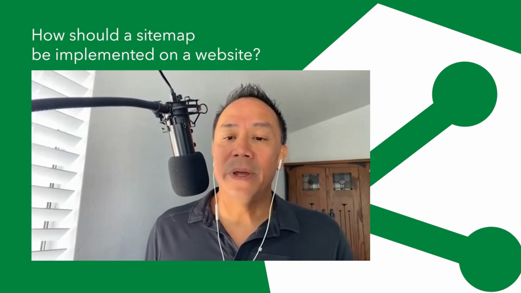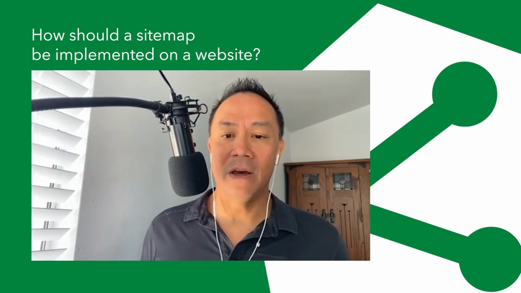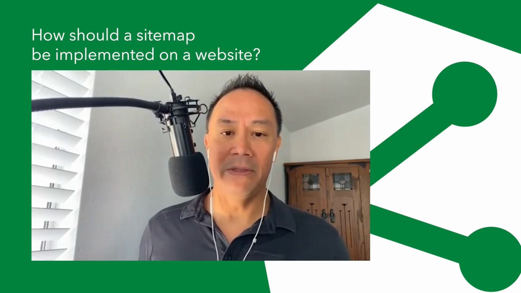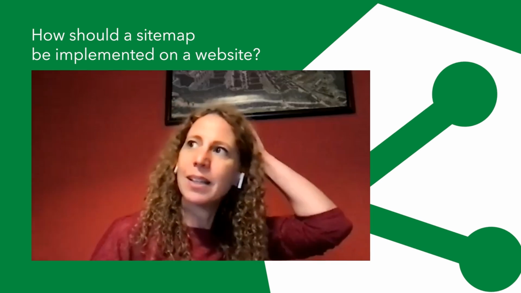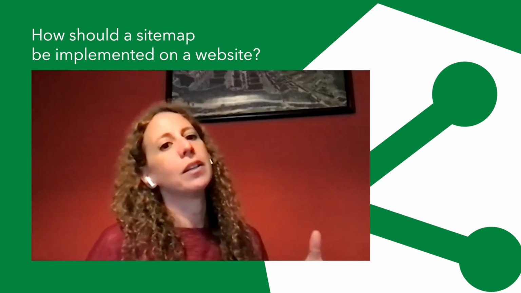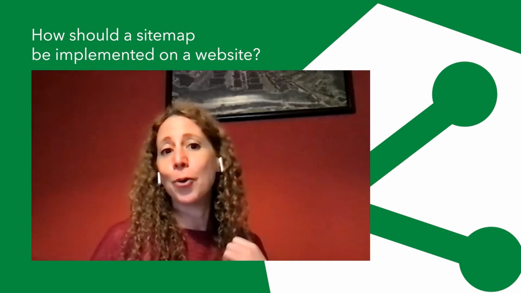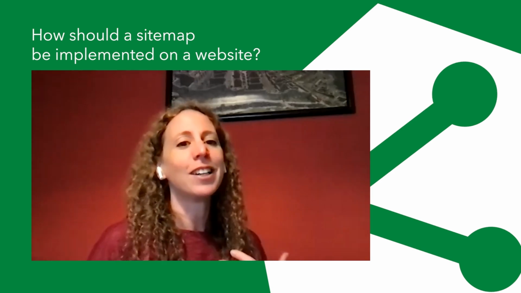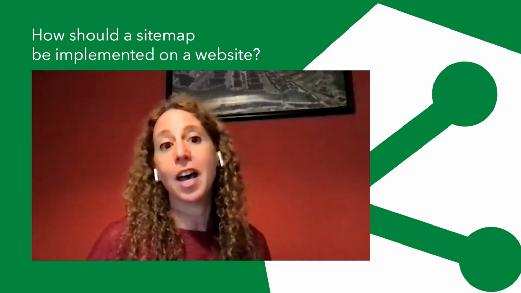So let's talk a little bit about the implementation of sitemaps on a website. Is there anything that should be taken into account when somebody is going to implement a sitemap on their site? Yeah, when you think about implementation, you have to think about what we need this for. The first thing everybody has to think about is the purpose of your own site. If you don't know what your own site is for, it's tricky because you're not going to be showing exactly what you need to show in your sitemap.